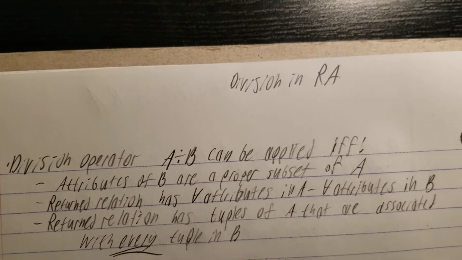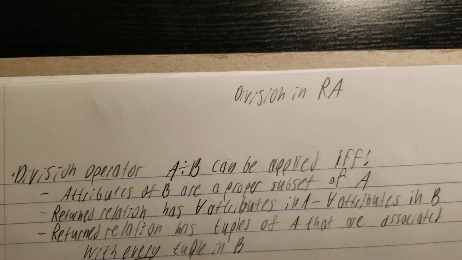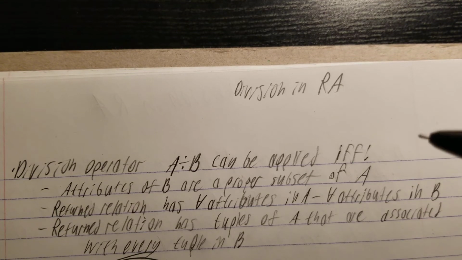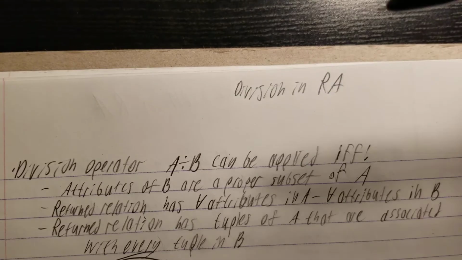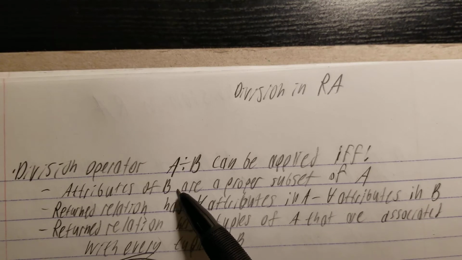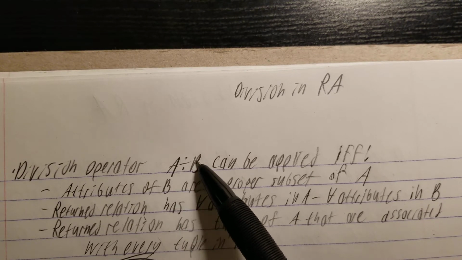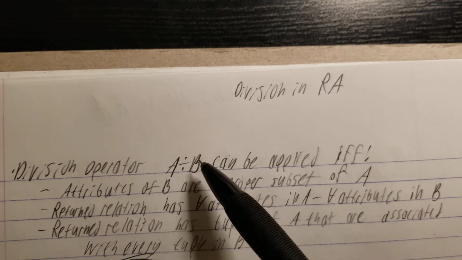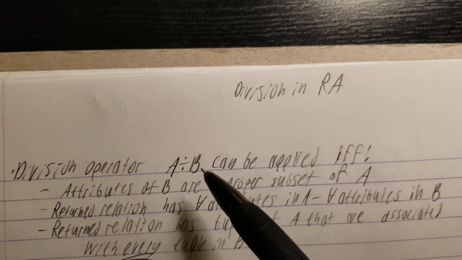So, the division operator in relational algebra. There are a few things that we need to remember about this operator. First and foremost, I don't think it's even worth writing down, but much like in normal algebra, it is an operator on two things, so A divided by B. Except in relational algebra, these are sets, so we're dividing two sets.